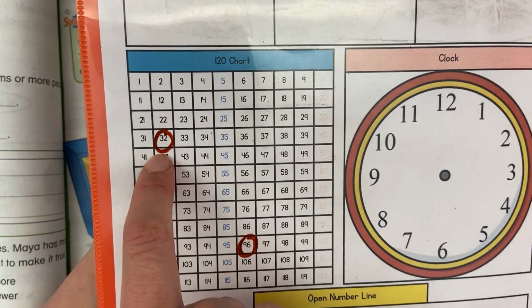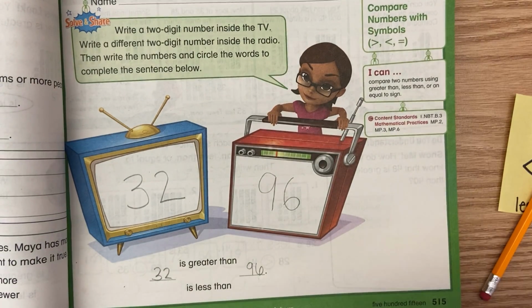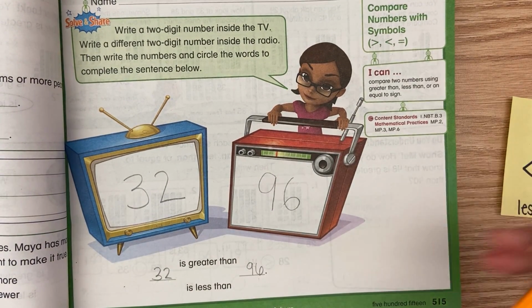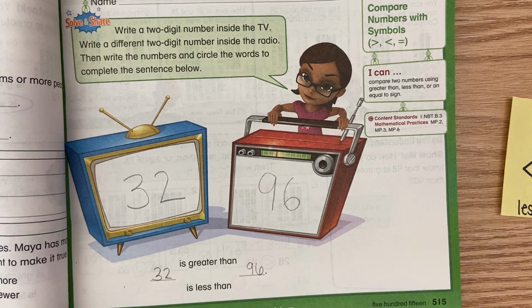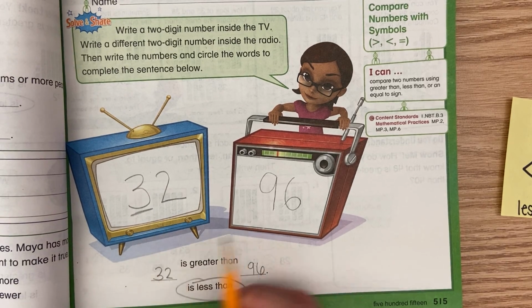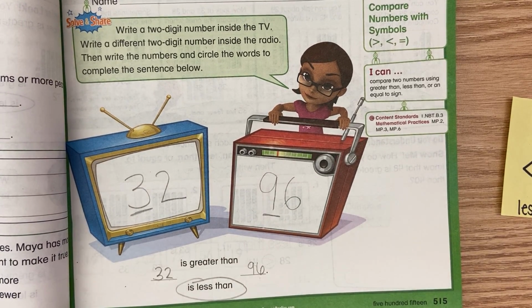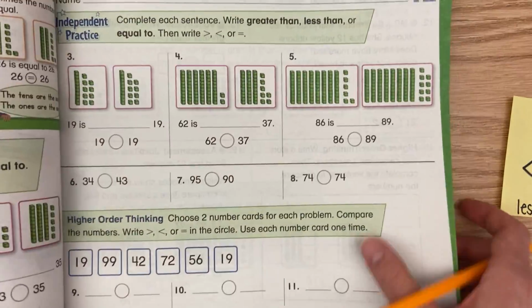So now I know that 32 is less than 96. And we can also draw a place value model. There are 3 tens in 32, but 9 tens in 96. Turn the page.